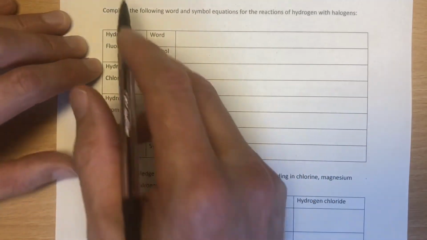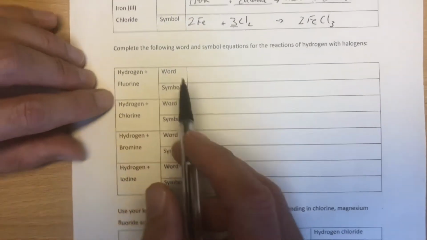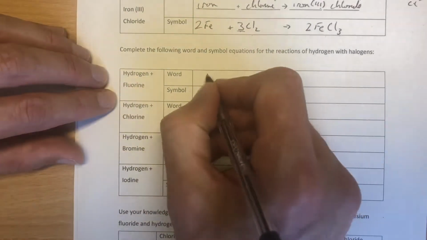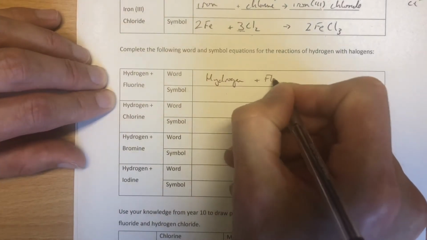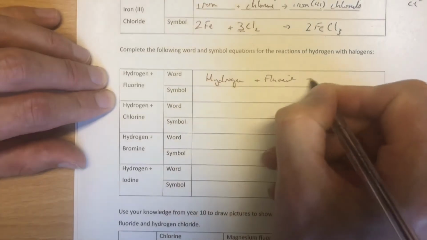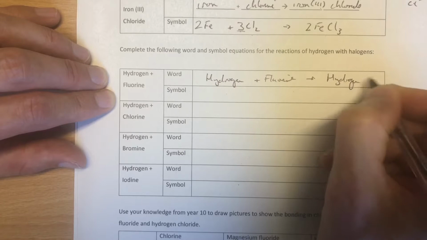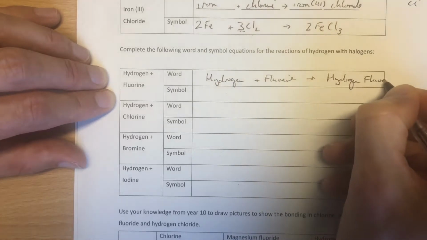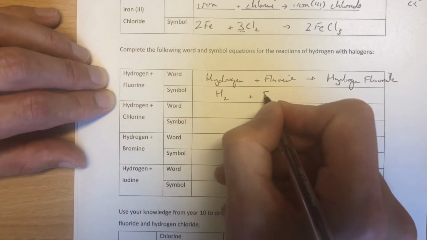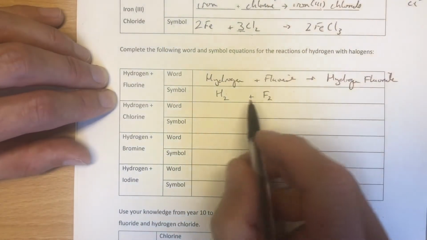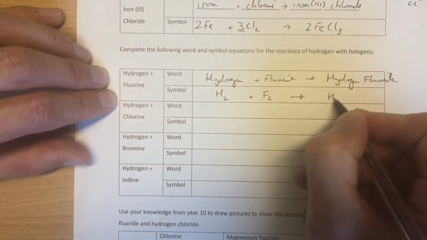The halogens react with metals. They also react with hydrogen. So we can quickly do word equations for those. Once we've done one, they're all the same. Hydrogen plus fluorine makes hydrogen fluoride. And that's going to be H2 because hydrogen is diatomic, plus F2 because fluorine is diatomic. Now both of these form one bond. Okay, so the formula is going to be HF.